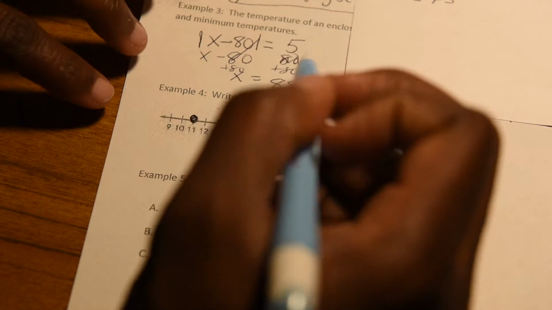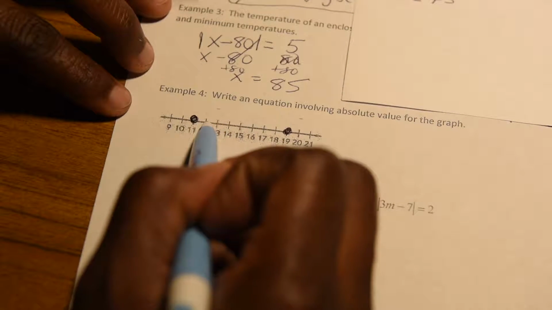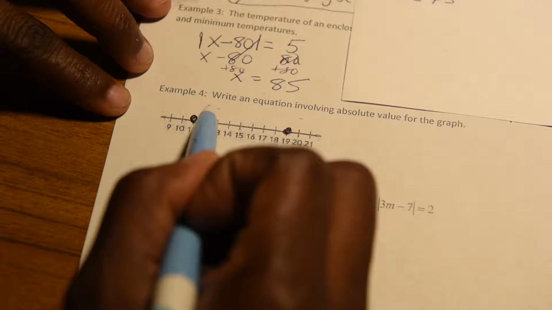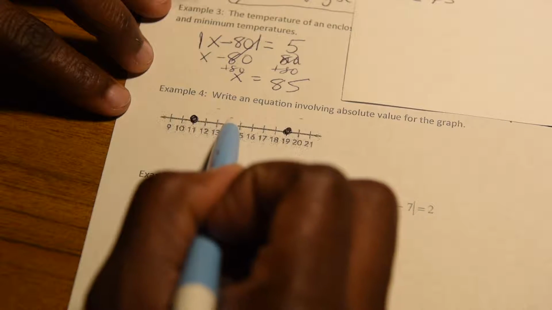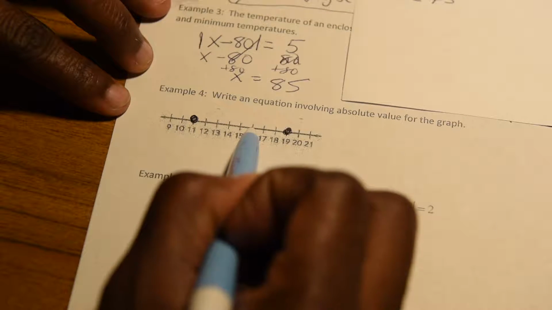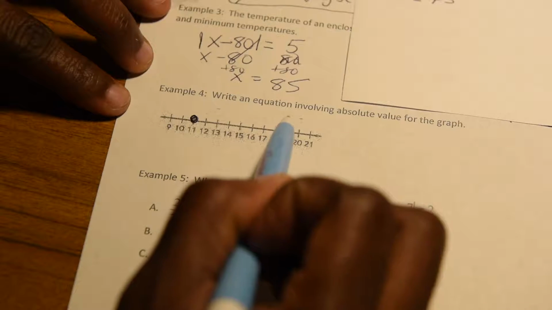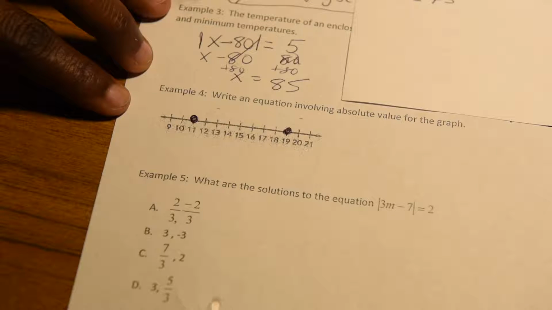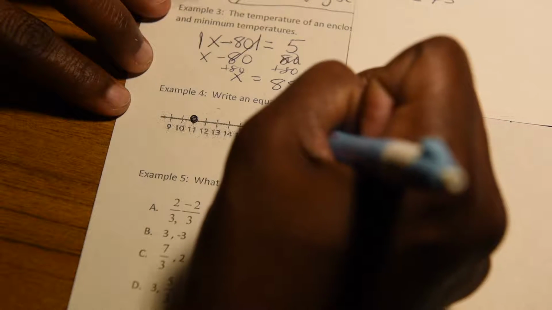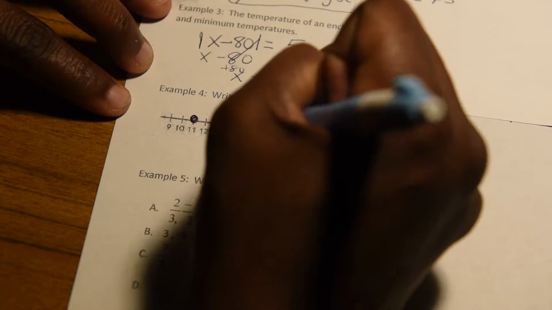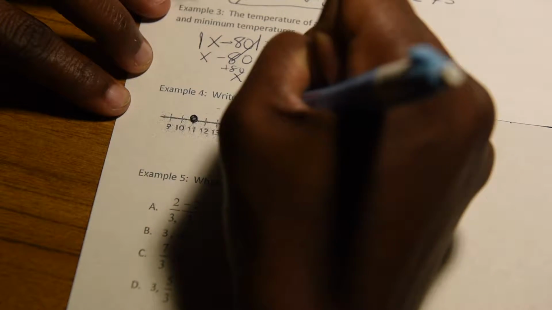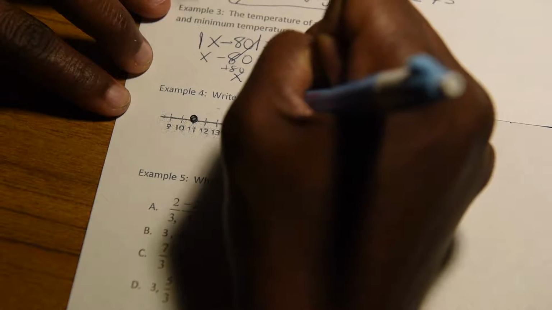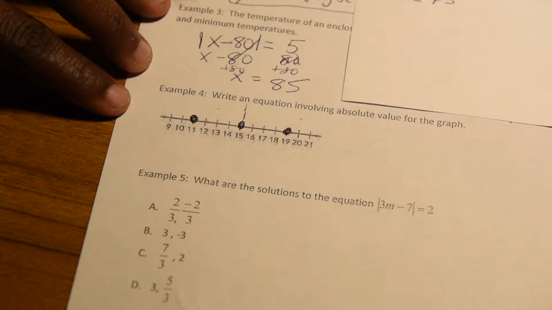If I count, I'm starting at my dot: 1, 2, 3, 4, 5, 6, 7, 8 units to get to the next one. So what's half of 8? 4. So if I count 1, 2, 3, 4, that's going to land me at 15. So 15 is our midpoint.